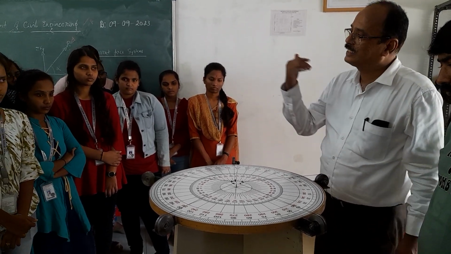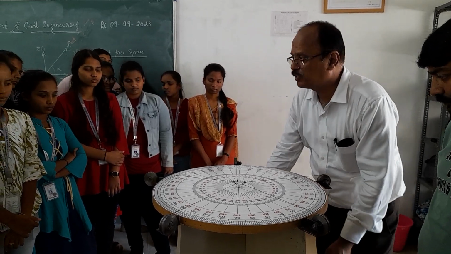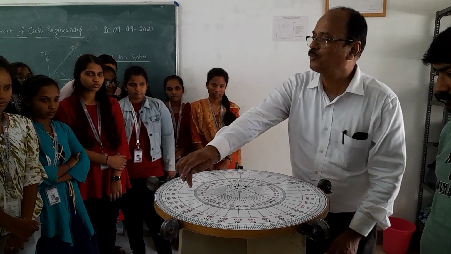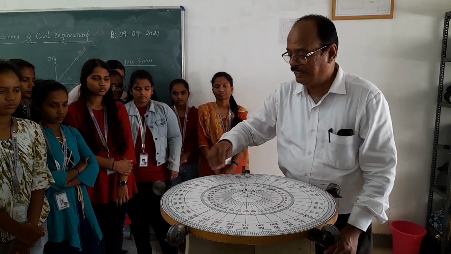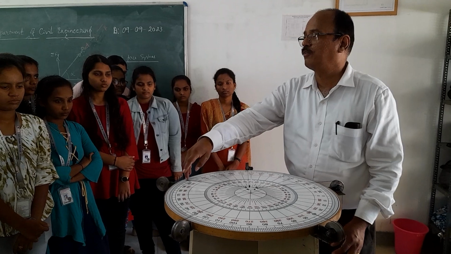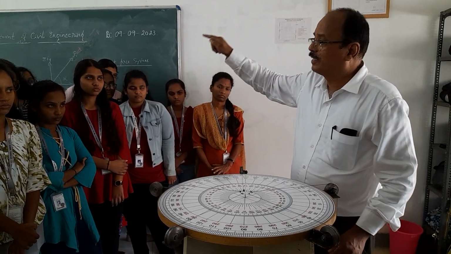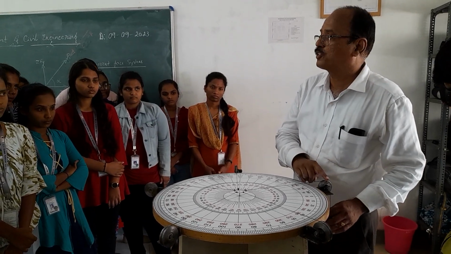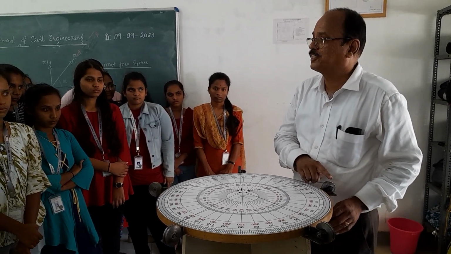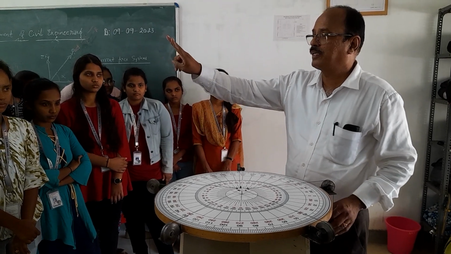Now we shall check analytically how much magnitude of this force you have applied. I know this force, and I know its inclination. Either with respect to 0 or 180, that is known. I'll just give you the problem. We can find out the value of this magnitude of force by using the basic equilibrium condition, which means you have to resolve each and every force along two mutually perpendicular directions.